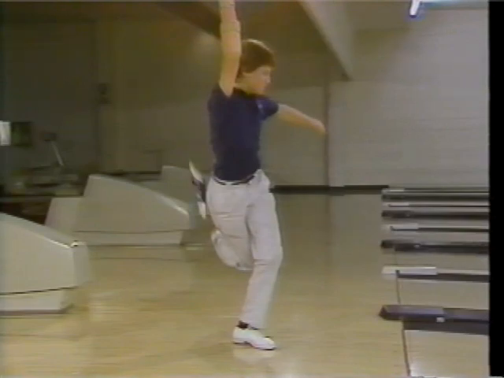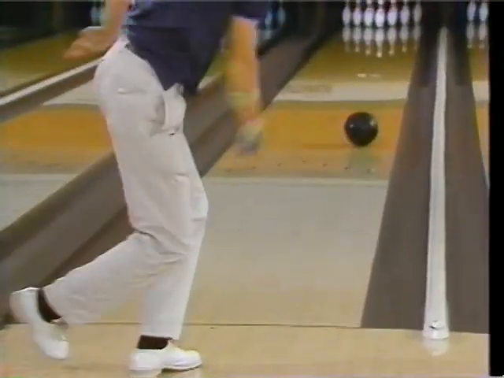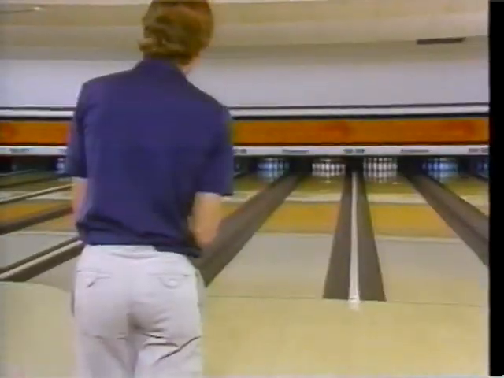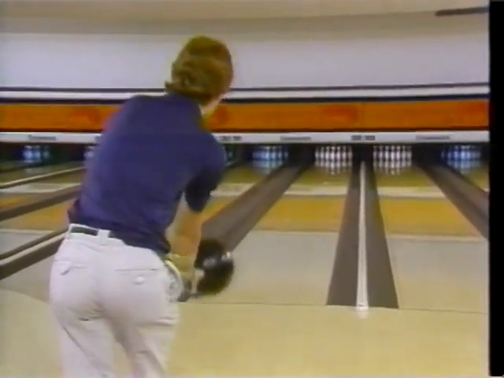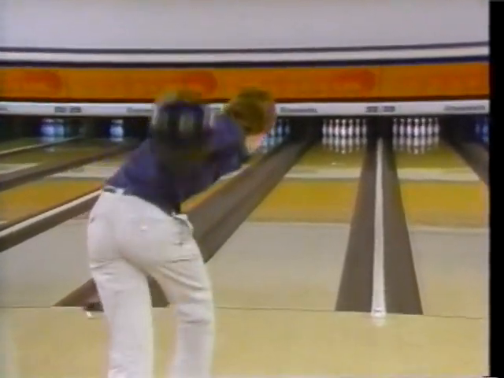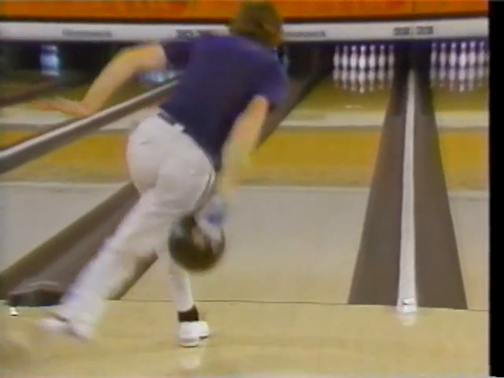We're now going to watch from back view, and basically what we're going to key in here is how the wrist goes from cocked to uncocked. Now watch the wrist position. See how it went from cocked to uncocked?